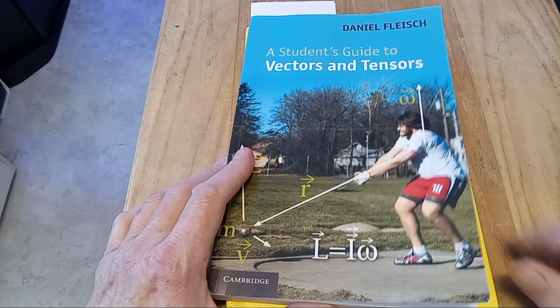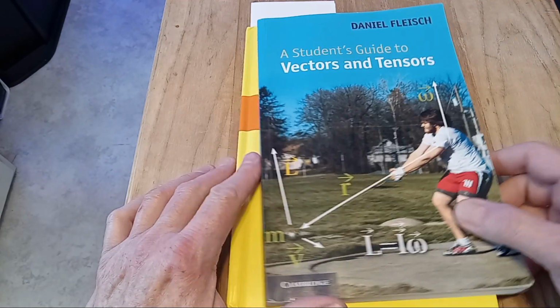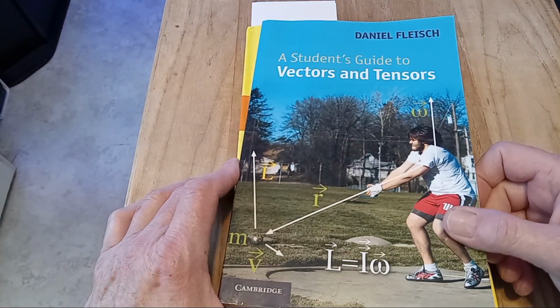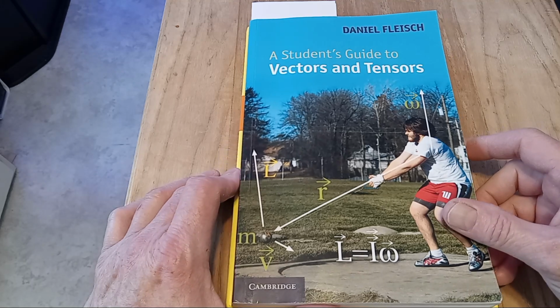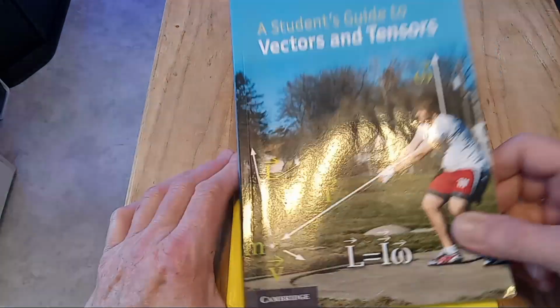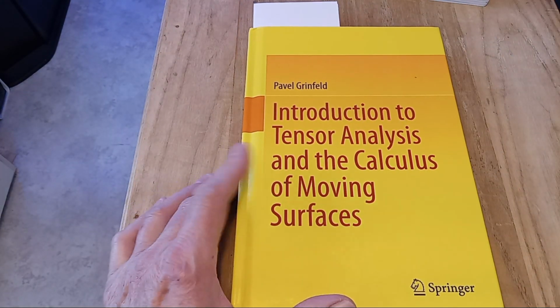You want this book. A Student's Guide to Vectors and Tensors by Professor Daniel Fleisch. This is an excellent book. Excellent, excellent, excellent. It will get you up to tensors, and then you're ready for tensor calculus. So if you're new, start here. If you're not new, this is a very good book.